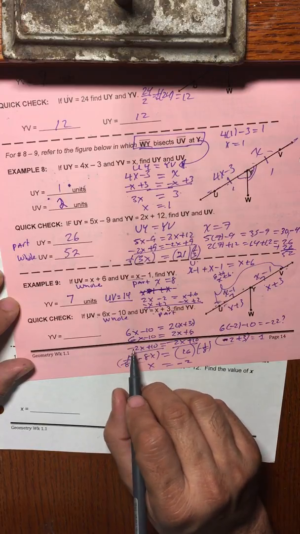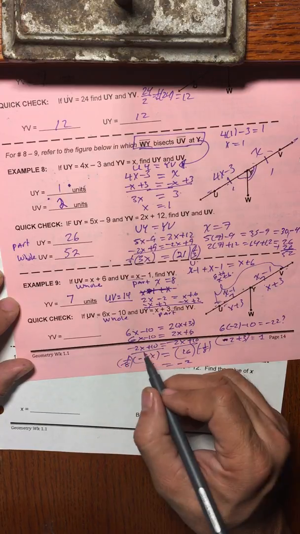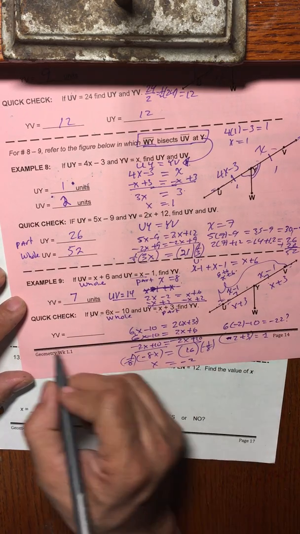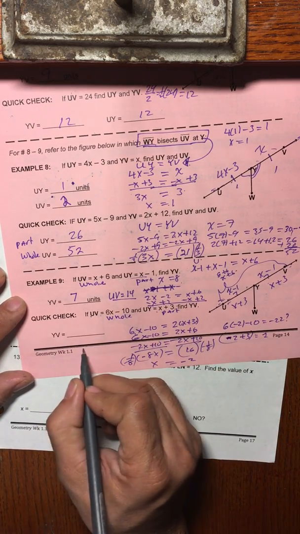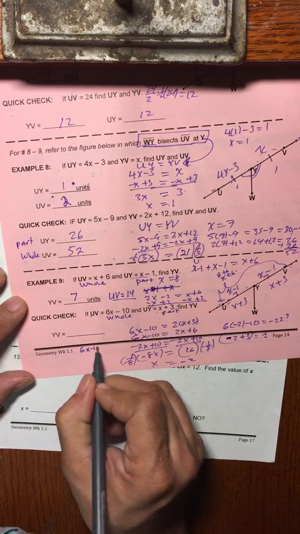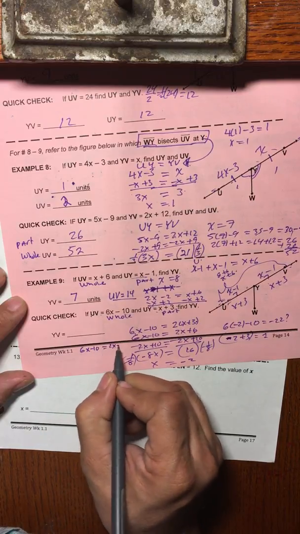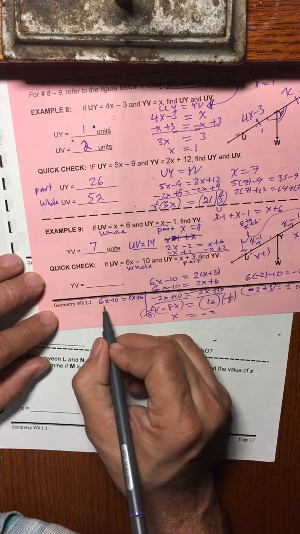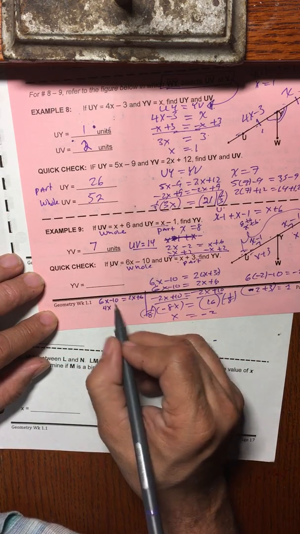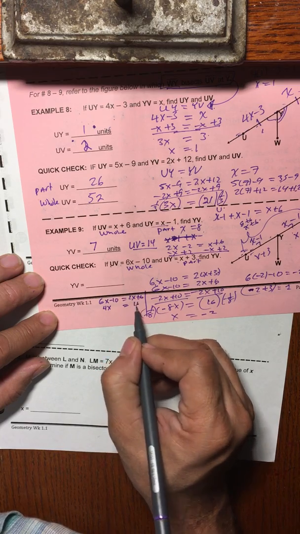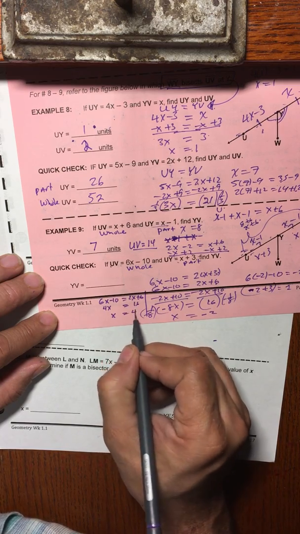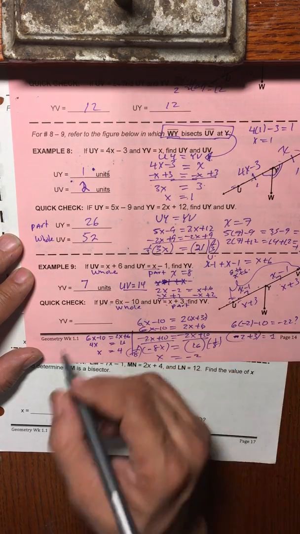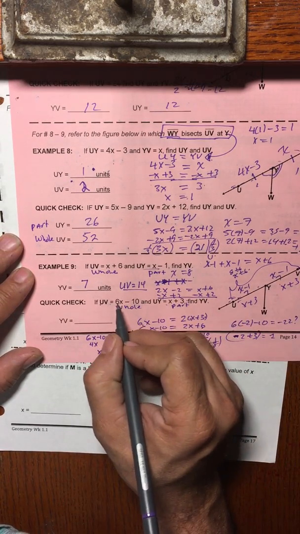The algebra. So I'm going to subtract the 2x, right here. 6 minus 2, obvious mistake. So let's do that again. So 6x minus 10 equals 2x plus 6. Doing this again. So subtract the 2x, that's 4x. Add the 10, 16. X is 4. Okay, so if x is 4, then this is 24.